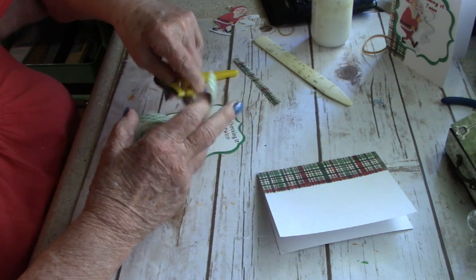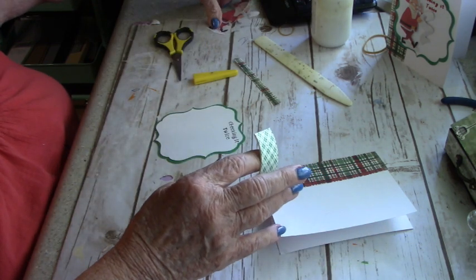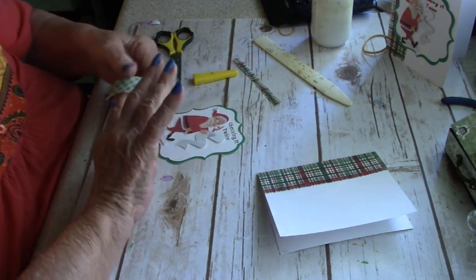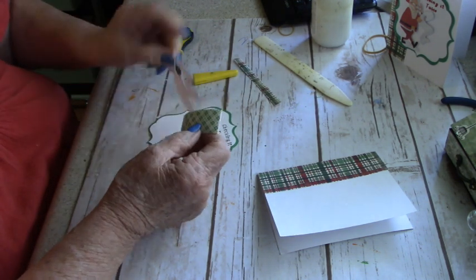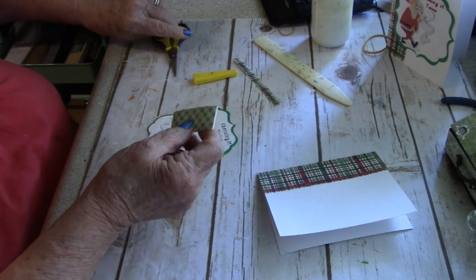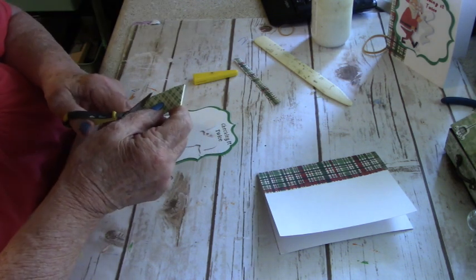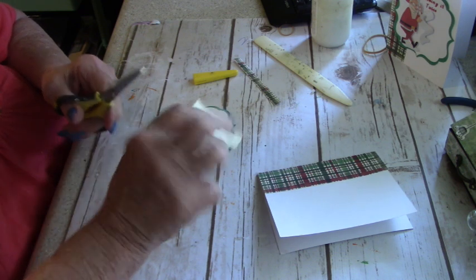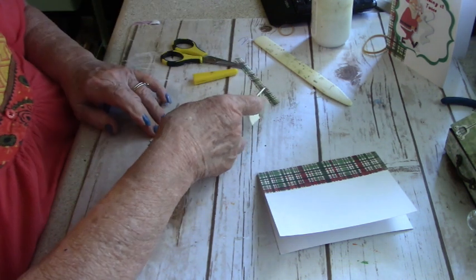This will make him stand out a little bit, but it won't be so bad that you have to pay extra for postage. Because you know, if you get things too puffy, they charge you extra for postage.